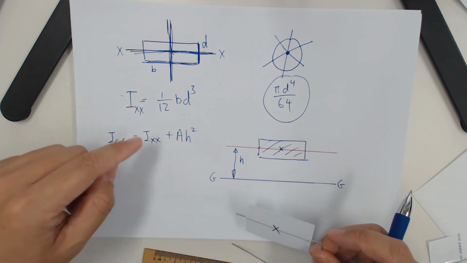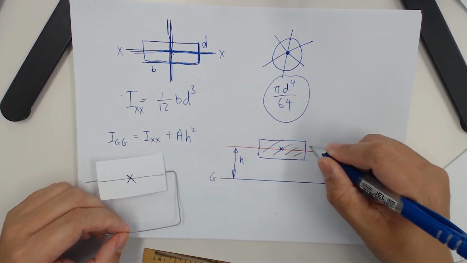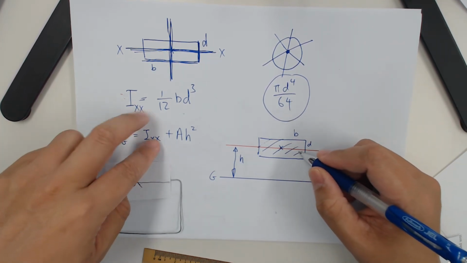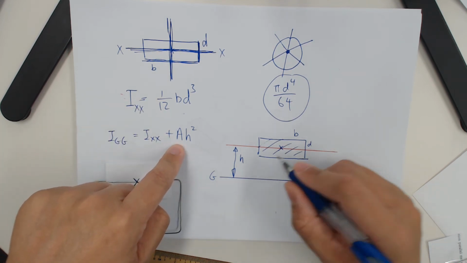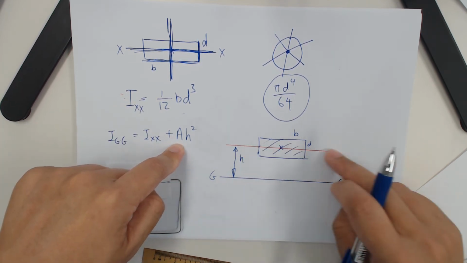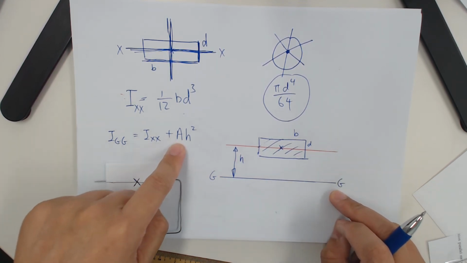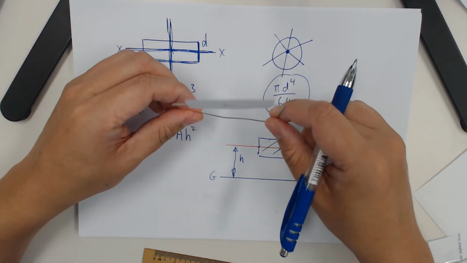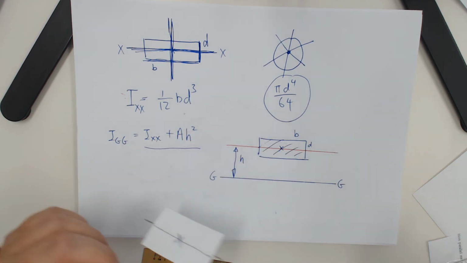Okay, so you can still use the 1 over 12 BD cubed. This would be D, this would be B. You can still use this 1 over 12 BD cubed, but you have to add an additional term here because the rotation is no longer along the centroid, it is somewhere away from the centroid. So I about this axis will be this expression here.